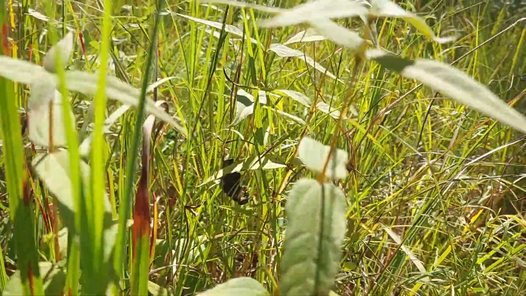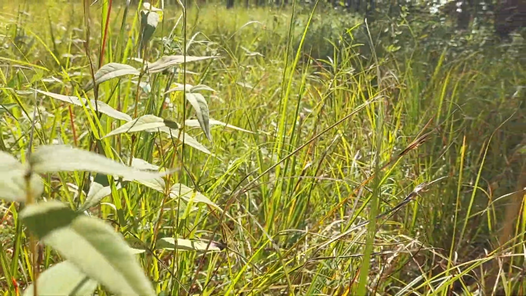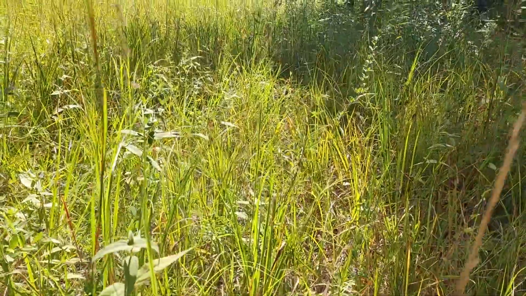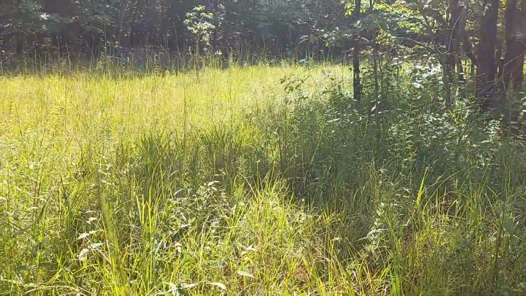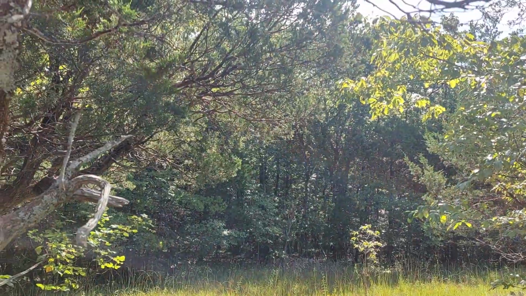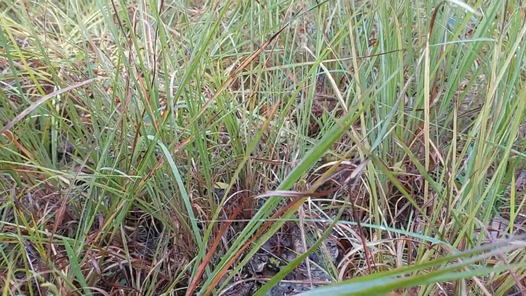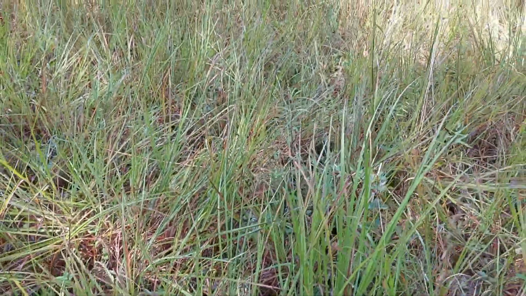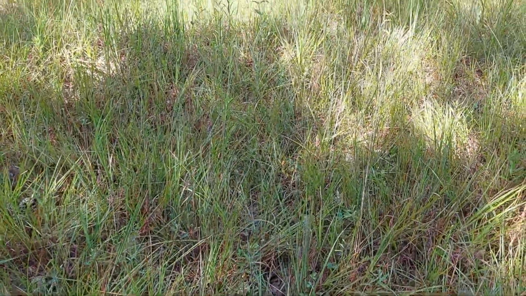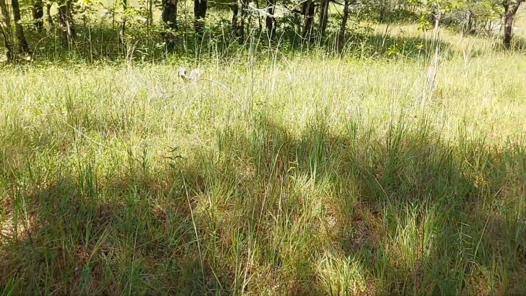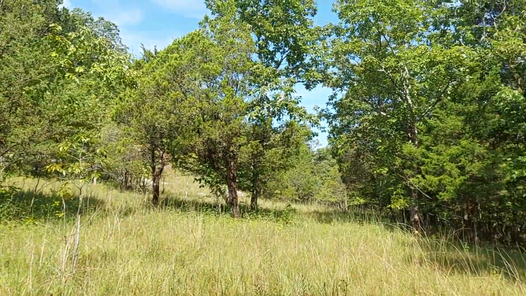Glades exist within the canopies of forests, especially forests consisting of deciduous trees. Here are some deciduous trees mixed in with cedars. Glades are unique places. They're like islands of grass surrounded by a sea of forest.